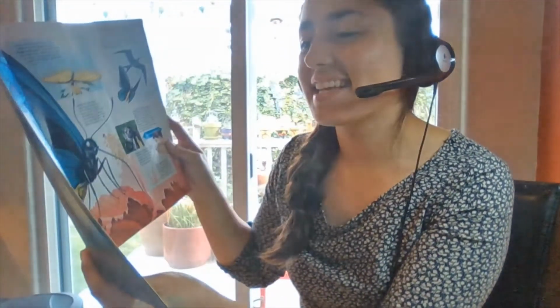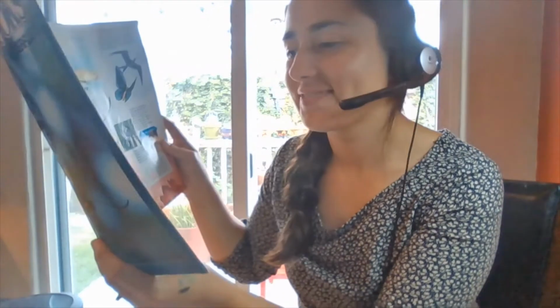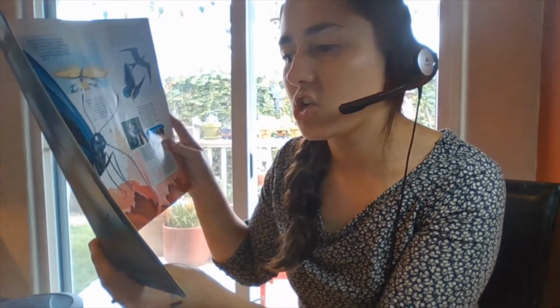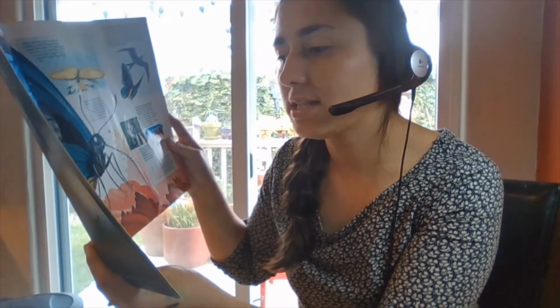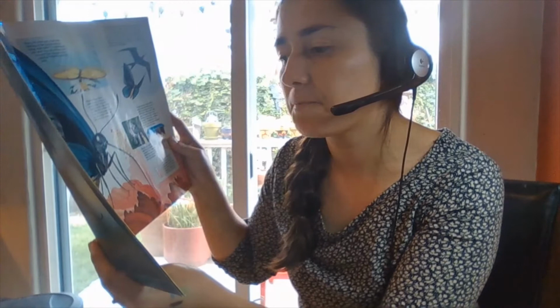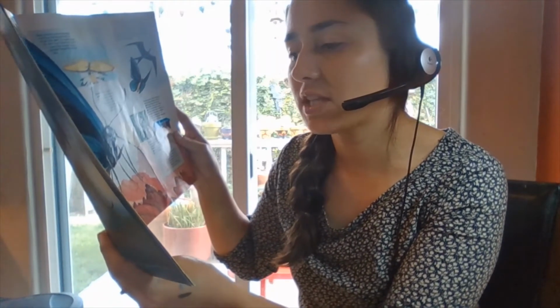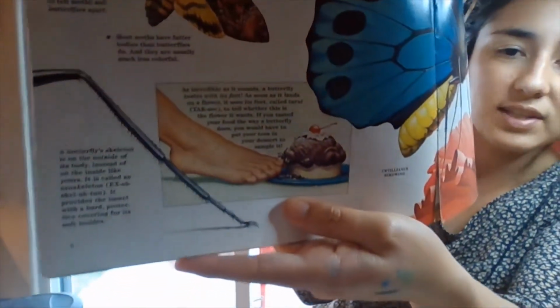I thought this was a really funny picture. I'll read it to you before I show it to you. It says, "As incredible as it sounds, a butterfly tastes with its feet. As soon as it lands on a flower, it uses its feet, they're called tarsi, to tell whether this is the flower it wants. If you tasted your food this way, the way that a butterfly does, you would have to put your toes in your dessert to sample it." You see the picture? That's funny.